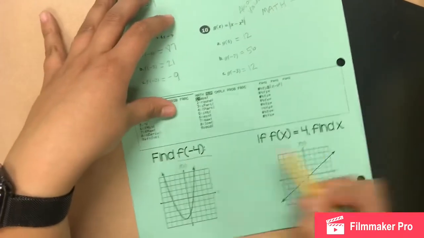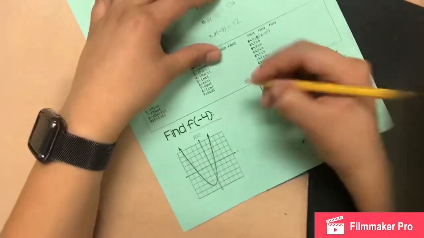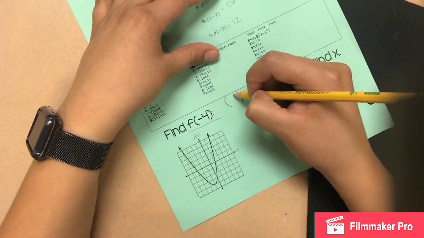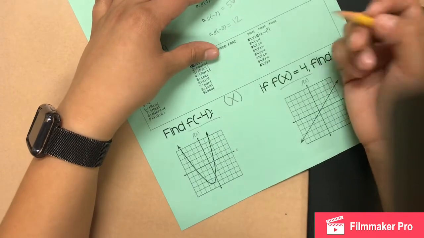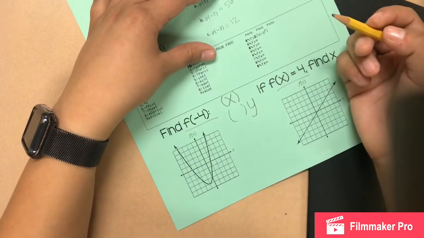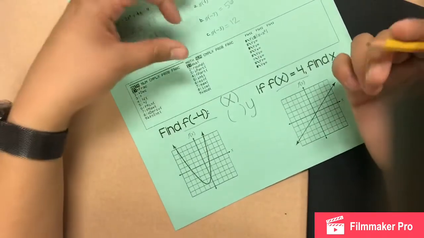If you look at the difference here, they look almost exactly the same. But here's what I tell my kids. If it's inside the parentheses, it involves the x value. If it's outside the parentheses, it involves the y value. So keep that in mind as I go over this, because there's only two examples, it's not very many.